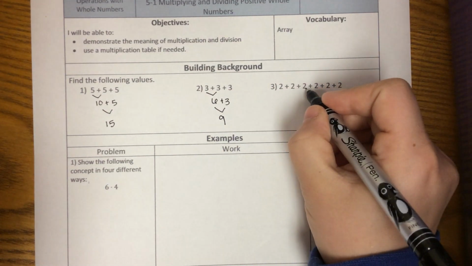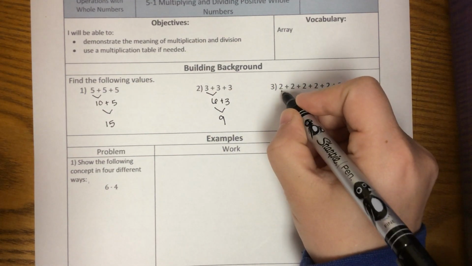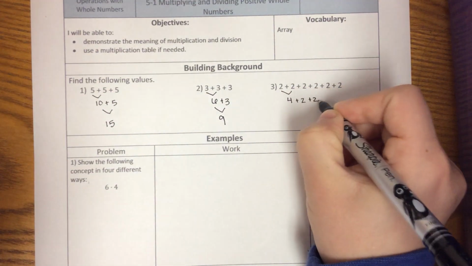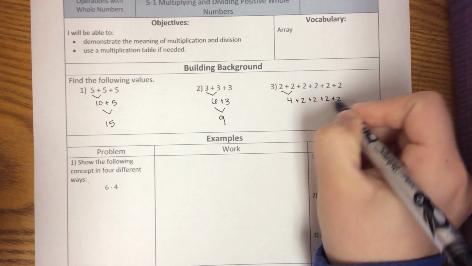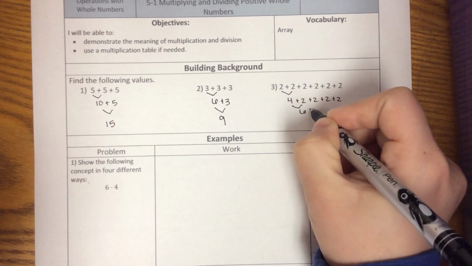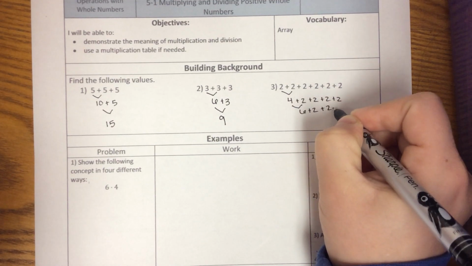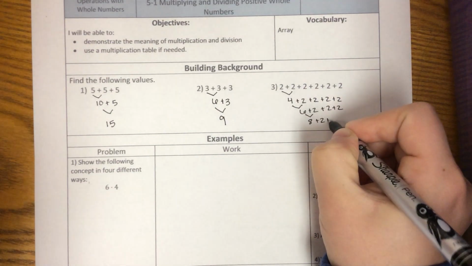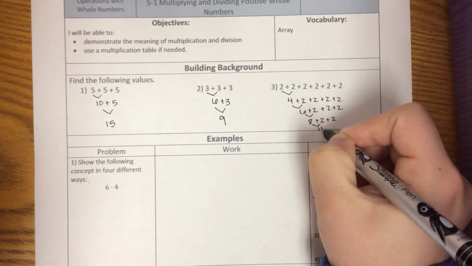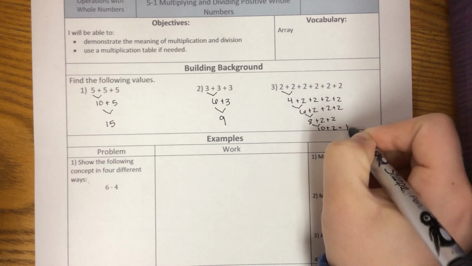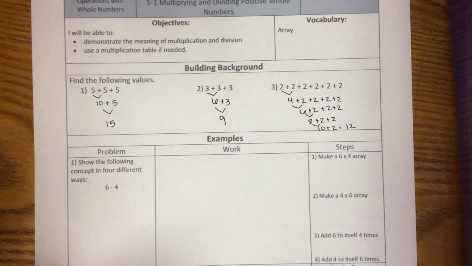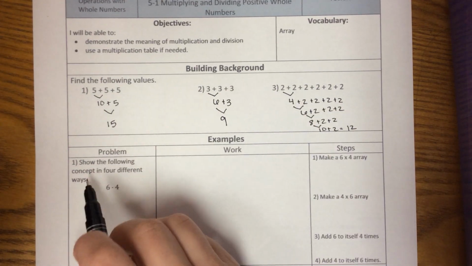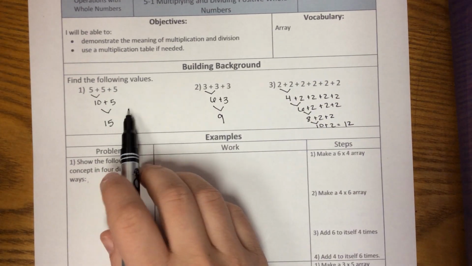Now we have 2 plus 2 plus 2 plus 2 plus 2 plus 2. So we start on the left side. 2 plus 2 is 4, plus 2 plus 2 plus 2 plus 2. 4 plus 2 is 6, plus 2 plus 2 plus 2. 6 plus 2 is 8, plus 2 plus 2. 8 plus 2 is 10, plus 2 is 12. And that's why 2 times 6 is 12. So really, multiplication is repeated addition.